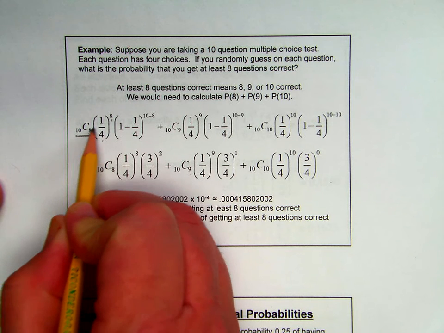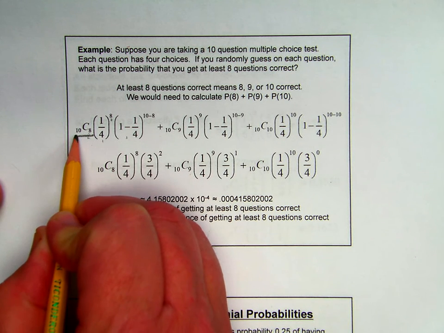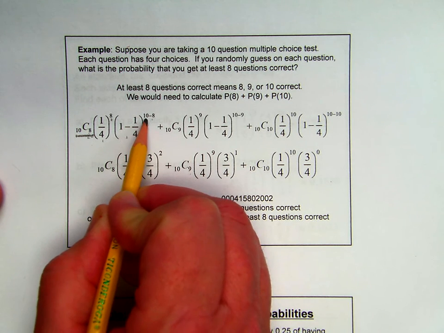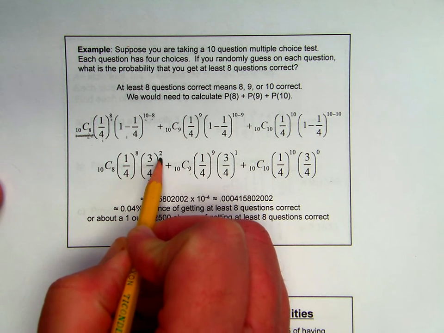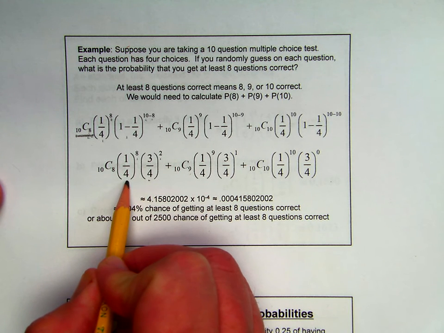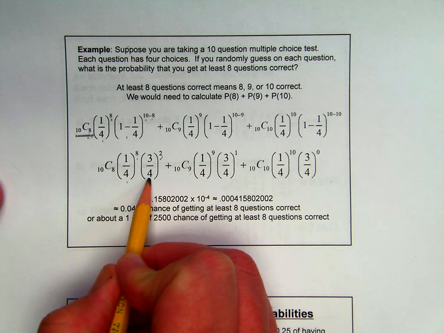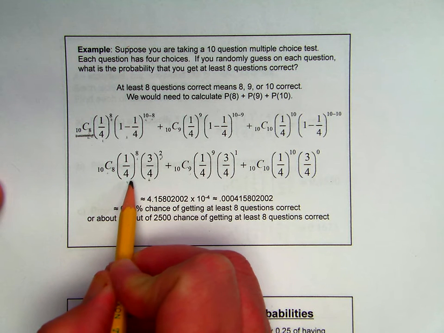That number always has to match this one. 3 out of 4 chance of getting it wrong. Well, if there are 10 trials and 8 successes, there must be 2 failures. So with a 3 out of 4 chance, it's going to happen twice. So we're getting 8 correct, 1 out of 4 chance of that happening. We're getting 2 incorrect, 3 out of 4 chance of that happening. This calculates what the different combinations are of which ones are correct and which ones are not.